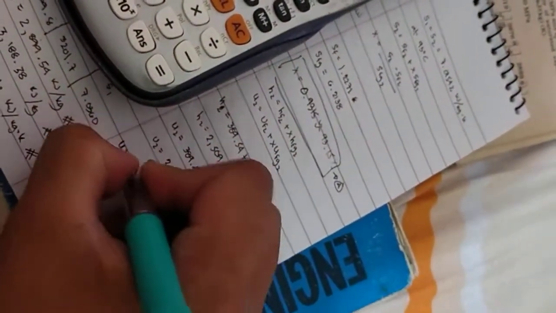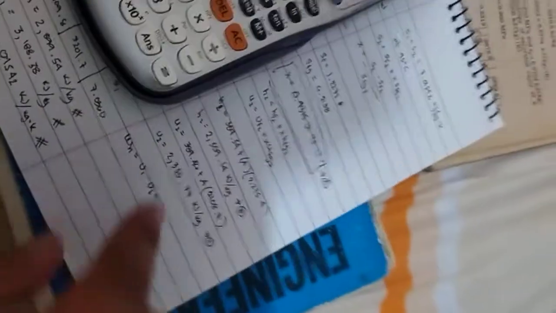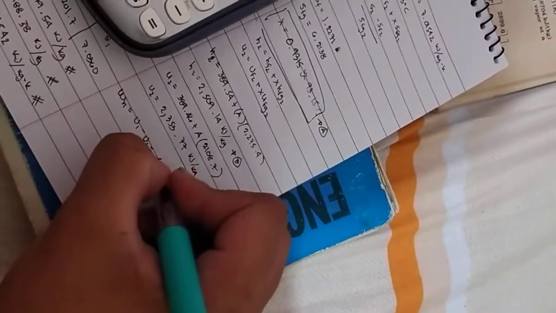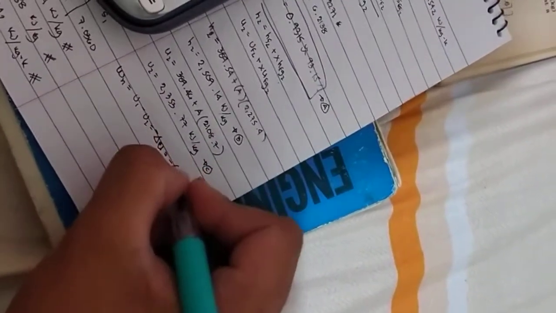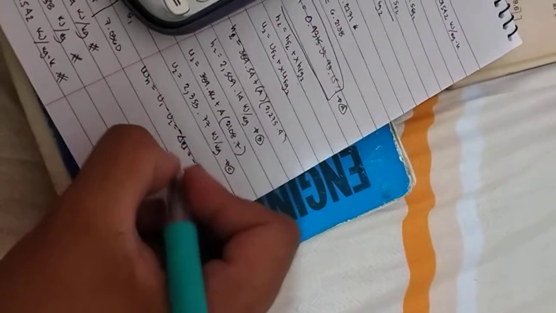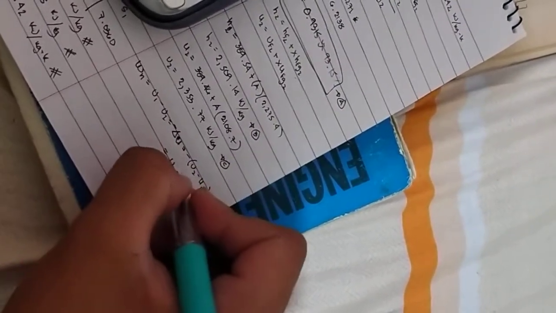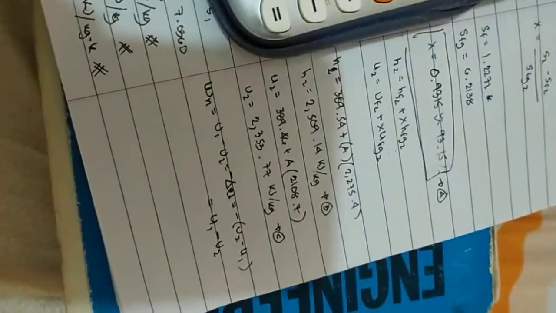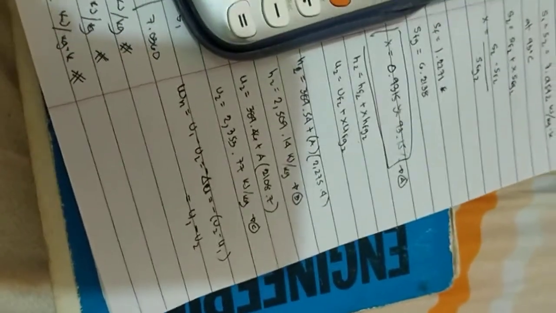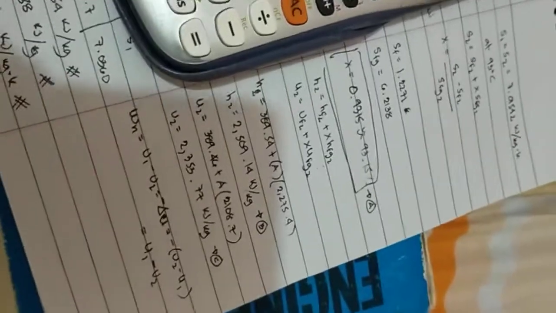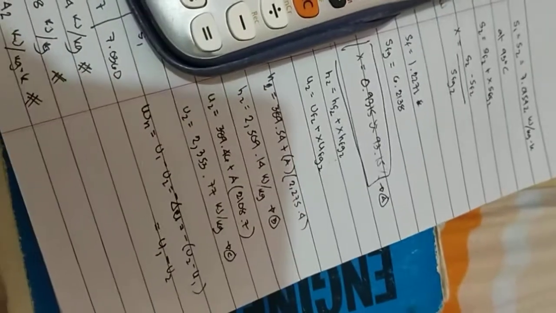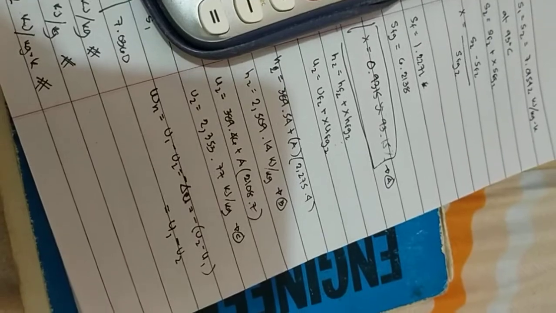Work non-flow is equal to U1 minus U2, because the formula is the negative change in internal energy, negative U2 minus U1. Distributing the negative gives U1 minus U2. It is the same with work steady flow, which is negative change of enthalpy, negative H2 minus H1, so it becomes H1 minus H2. The signs just interchange.